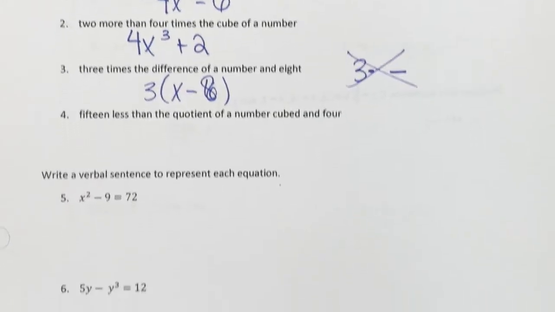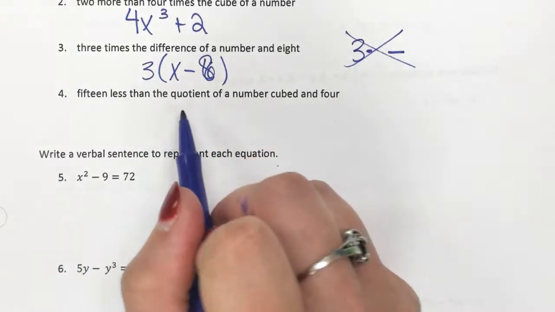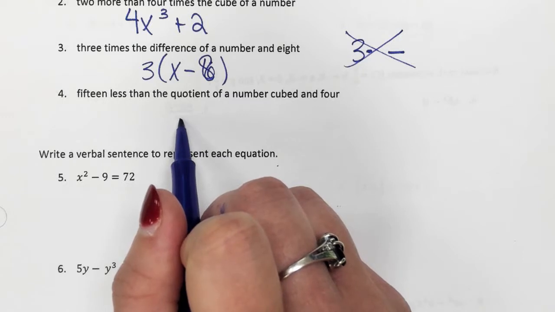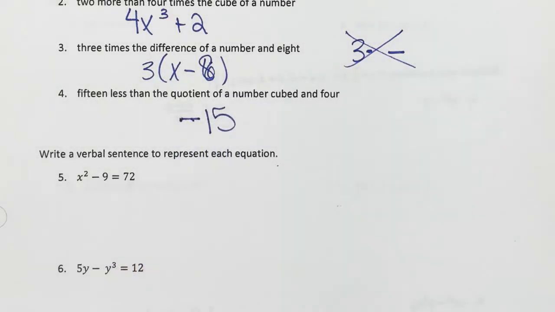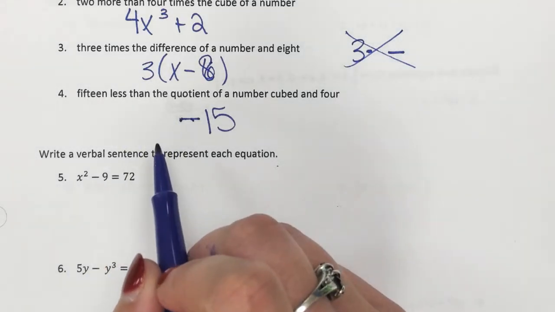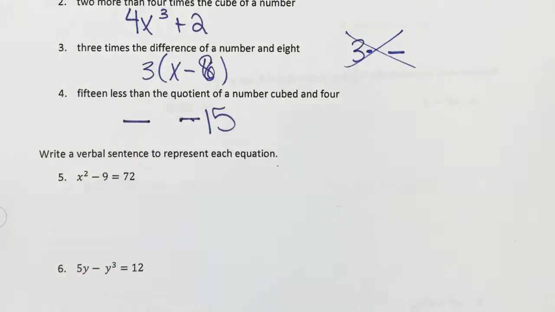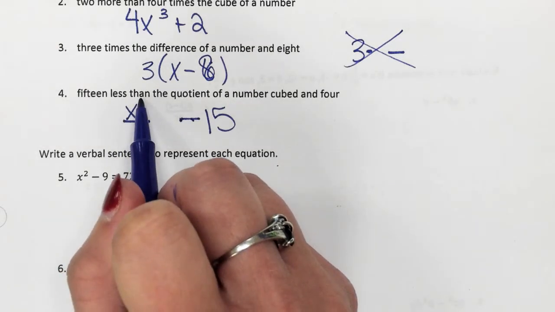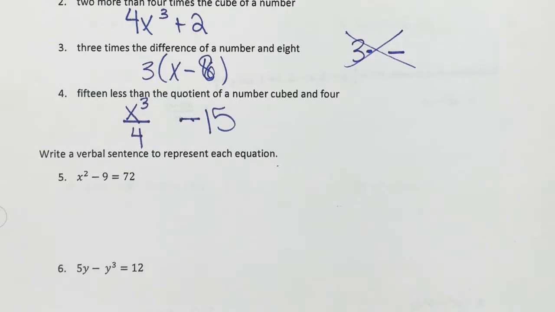All right, now number 4 is different. What does it say first? 15 less. What does that mean? Minus 15. Make sure the 15 goes in the back, okay? Then what's it say? Quotient. What the world does that mean? Oh, that's right. That just means division, right? And what goes on the top? And the bottom?